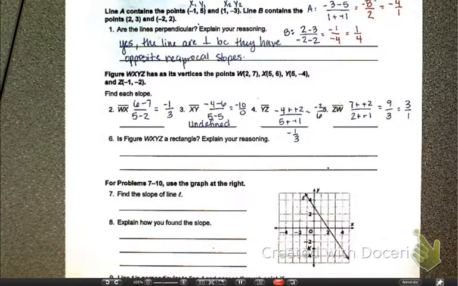So is figure WXYZ a rectangle? No? Can someone explain to me in words why it is not a rectangle? The undefined slope. What does an undefined line look like? It's everything yet nothing.